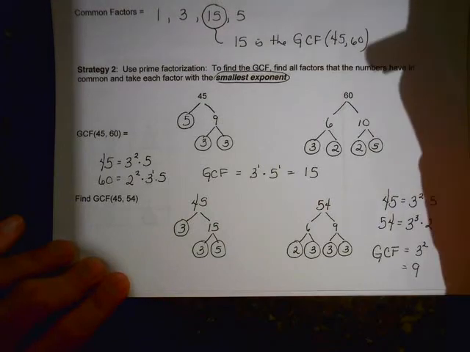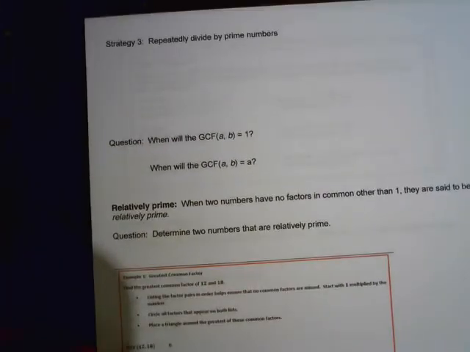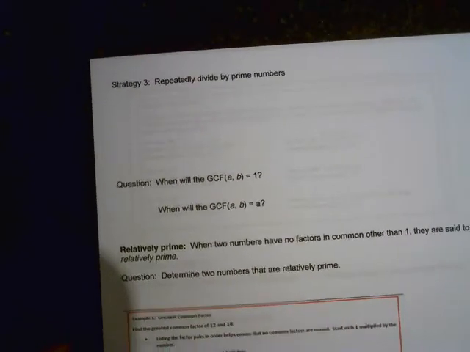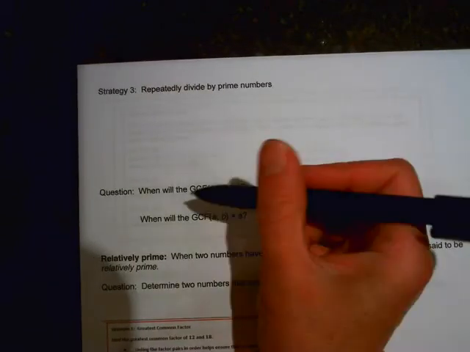All right. Another strategy that I thought was kind of clever, and this is an Engage New York strategy, it's also in our book, they said repeatedly divide by prime numbers. Okay.